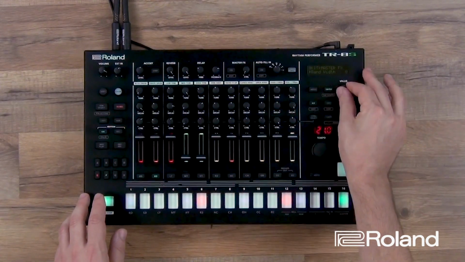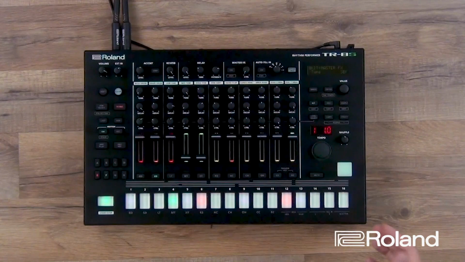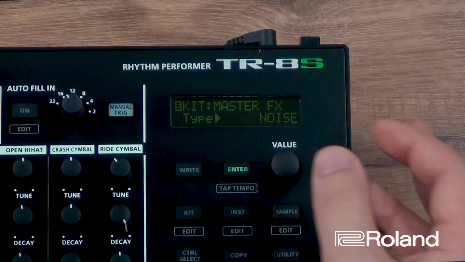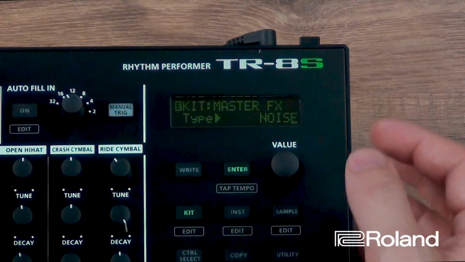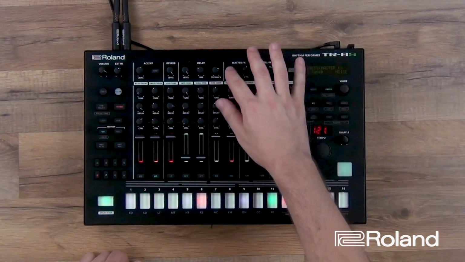It's a really cool way to get some interesting sounds out of a drum kit that might sound pretty standard otherwise. And then going on, there's a lot more stuff that you can play with. There's even a noise oscillator as well, which will be useful for people that want to do some noise buildups.